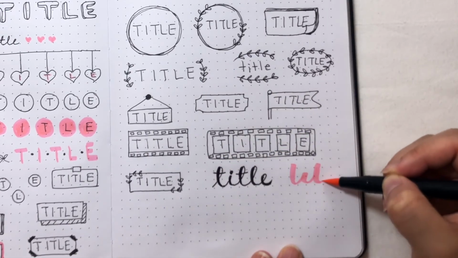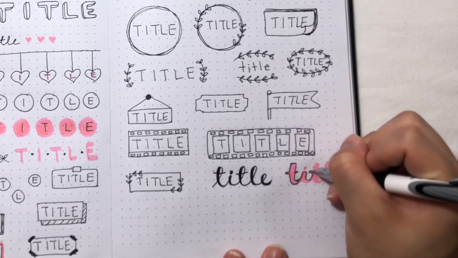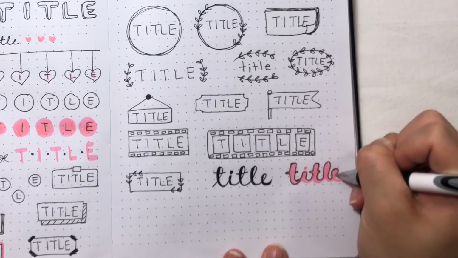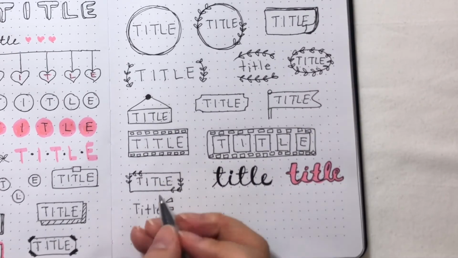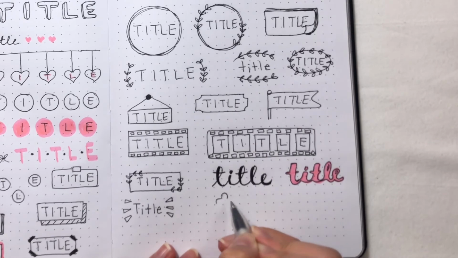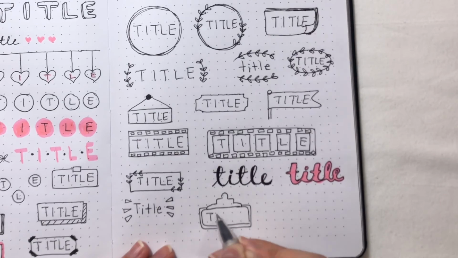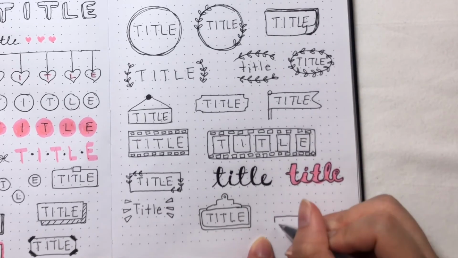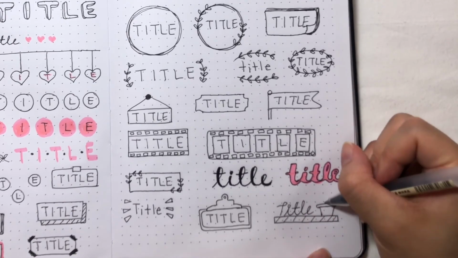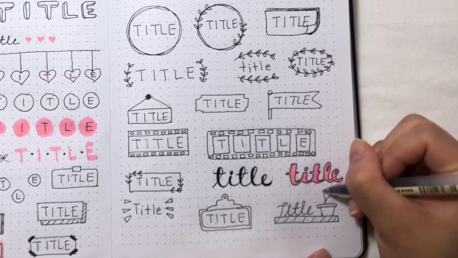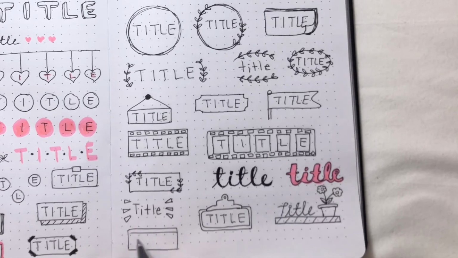Attempting to do some calligraphy, and this time we're going to be outlining the entire thing in pen. Here's a simple one to catch a person's attention. This next one is a title on a clipboard. The second last title idea is a title on a shelf with a potted plant. The last idea is a title on a music sheet.